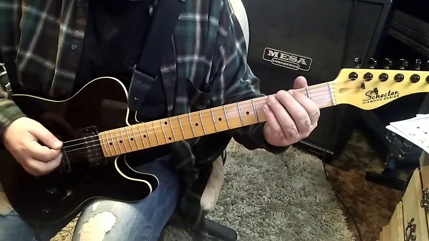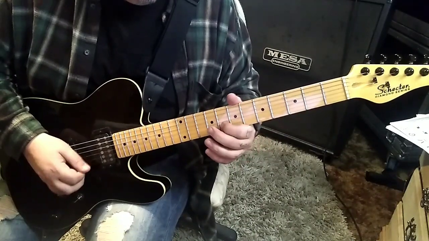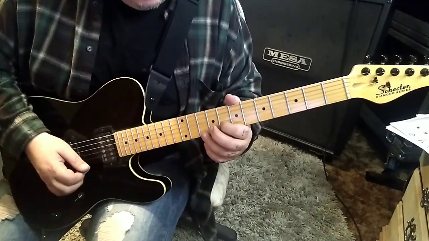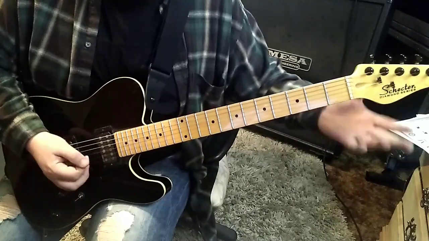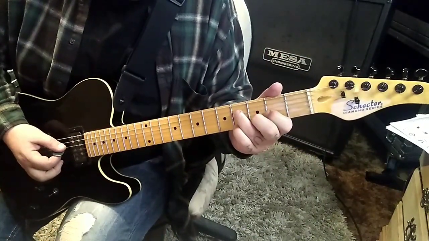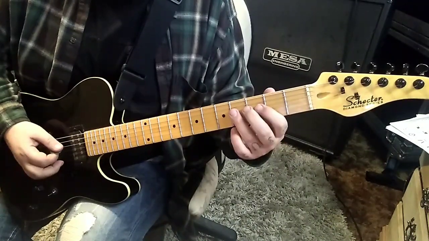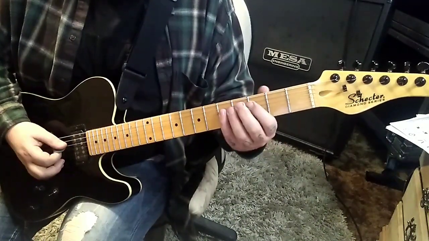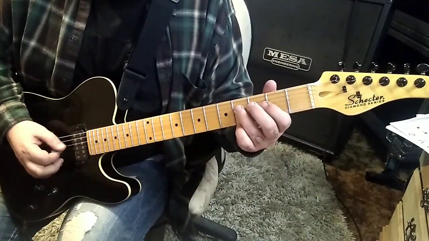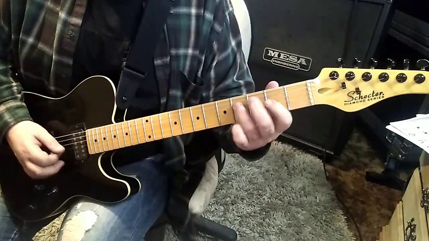2 open EA, 8th fret B twice, 10 9 on the E, slide. Your next part, 4D, 2G, 3B, and then 2 on the B as well. 4 5D, 3G half bend.